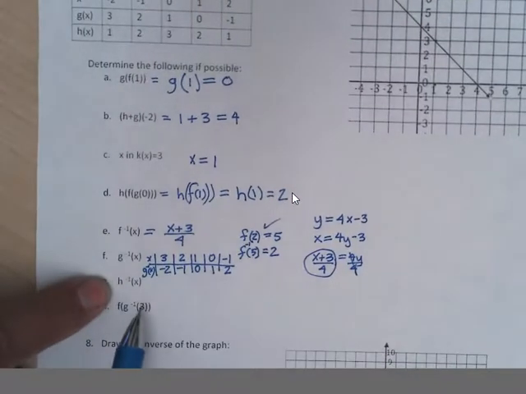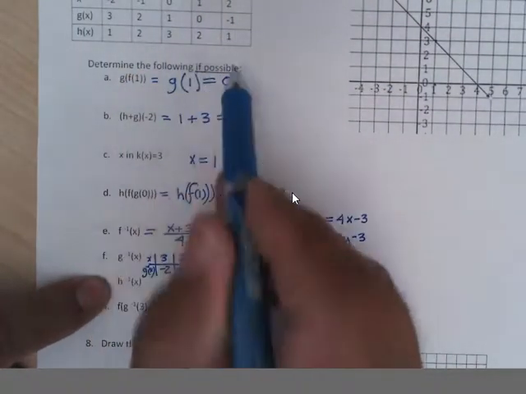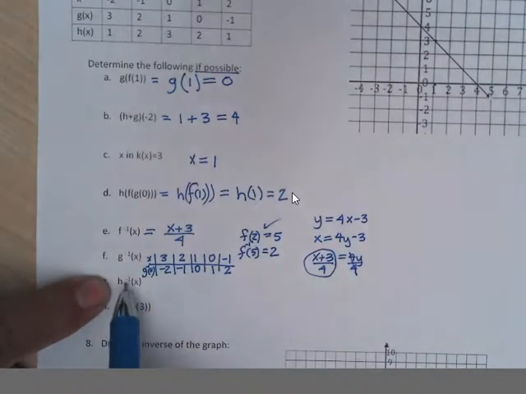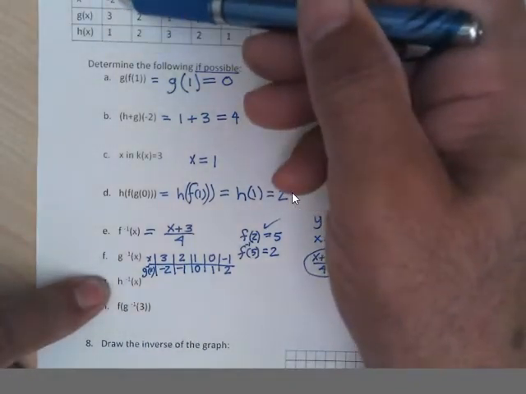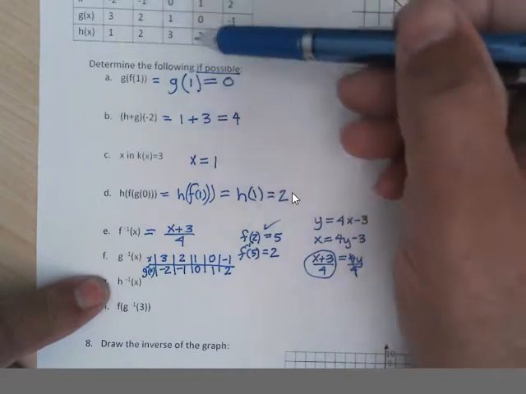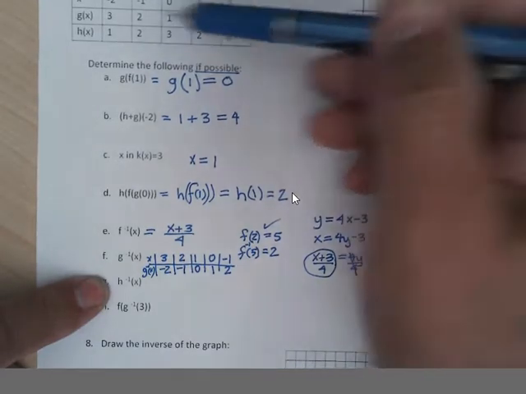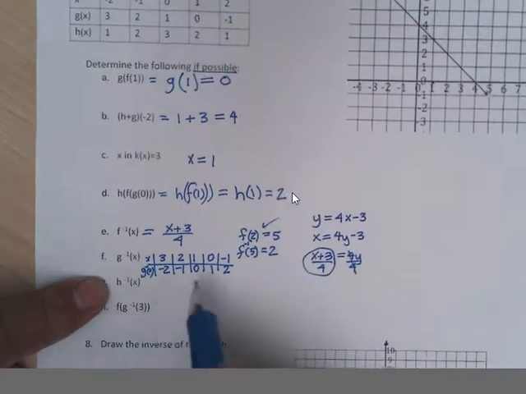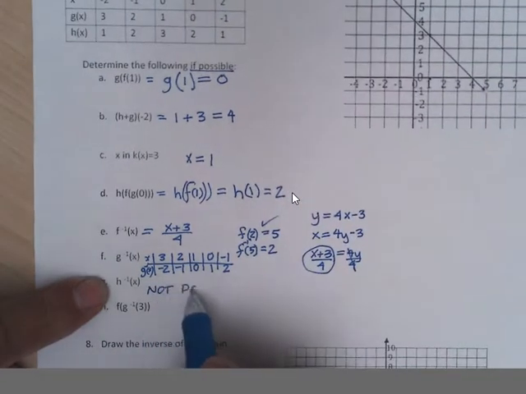Now h, and here, if possible, is h inverse a function? Well, 1 goes to minus 2, 2 goes to minus 1, but 2 goes to 1. And 1 goes to 2. They have doubled up, so this is not a function, so it's not possible.